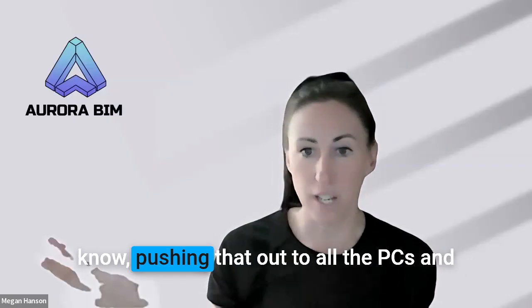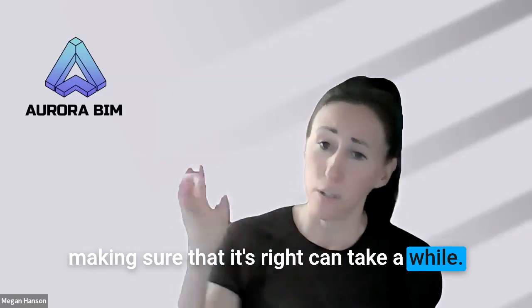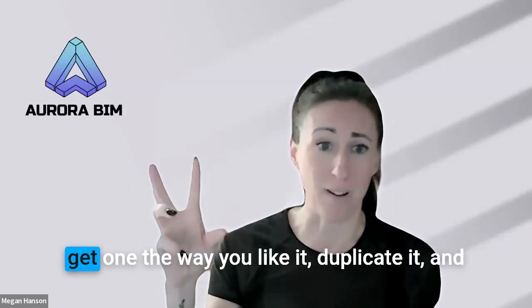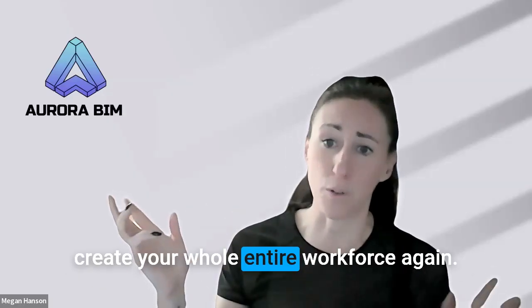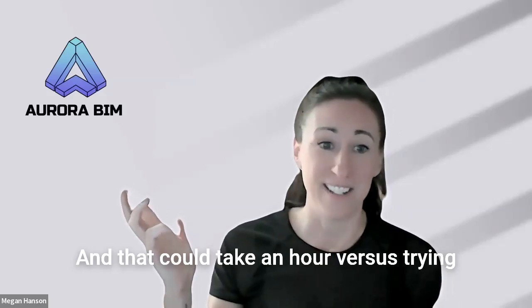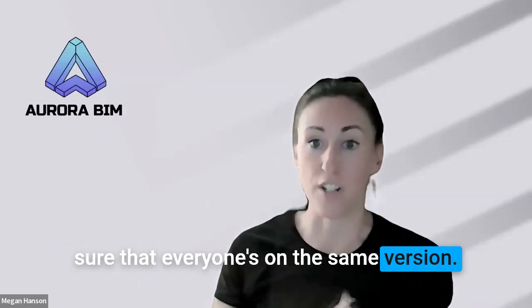Pushing that out to all the PCs and making sure it's right can take a while. You could actually just delete all your computers, get one the way you like it, duplicate it, and create your whole entire workforce again. That could take an hour versus trying to push out all of these updates and make sure that everyone's on the same version.